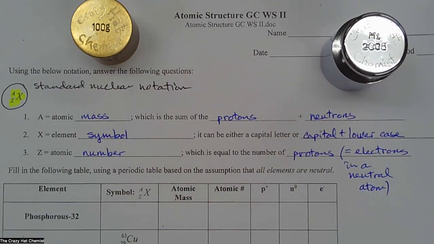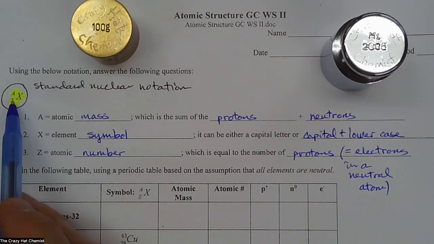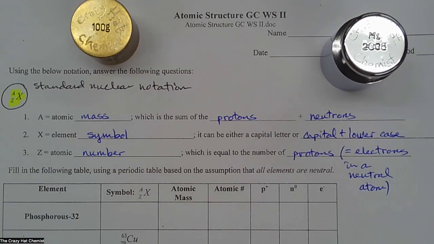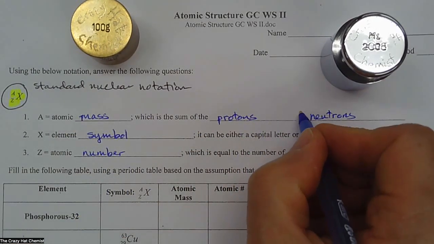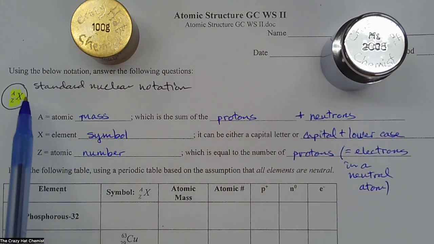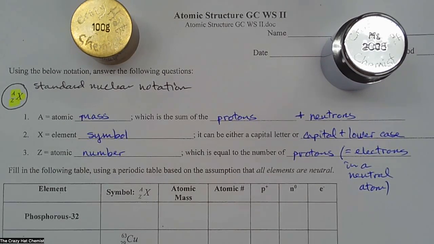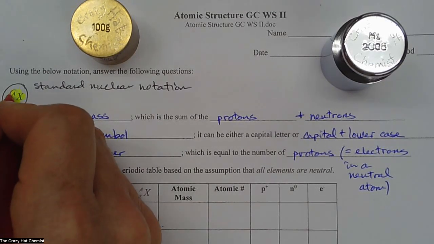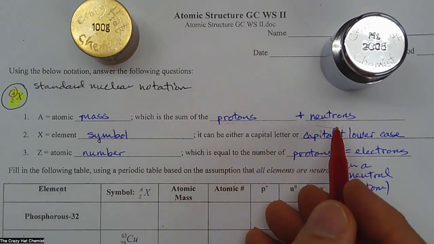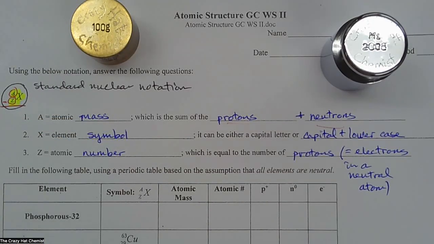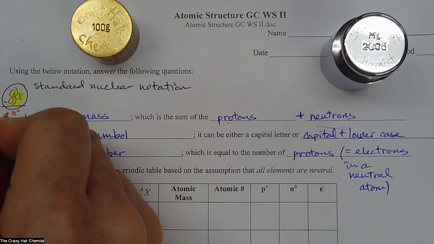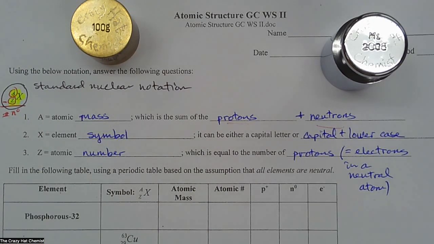In order to answer the rest of these questions, we're going to be making use of this standard nuclear notation, and also the concept that the mass is equal to the sum of the protons and the neutrons, that the symbol is a single capital letter or a capital and a lowercase, and that the atomic number is the number of protons. Since A is the sum of the protons and neutrons, and Z is just the protons, if I take the difference between A and Z, I get the number of neutrons. I want to be taking advantage of that as well.